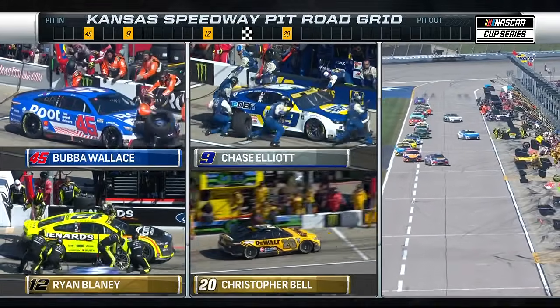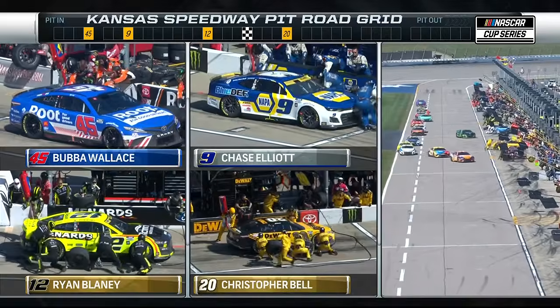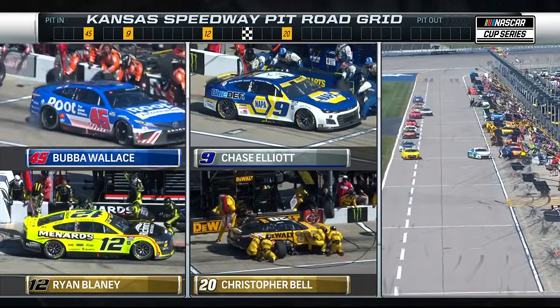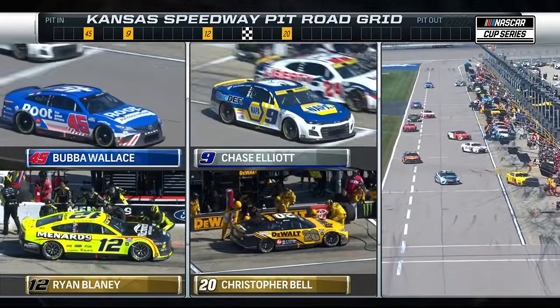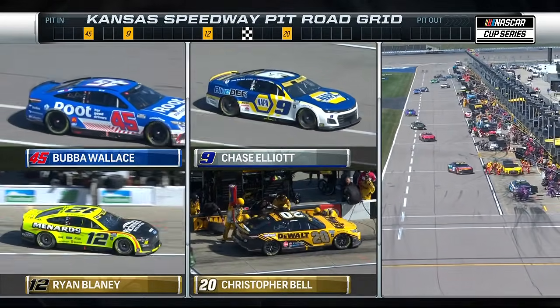Bubba Wallace top left, still tight on that race car as they take 4 tires and Sunoco fuel. Chase Elliott saying it's building free, but better that run. Could run the bottom with Will in it, Parker. And you see Ryan Blaney pitted there. He was feeling like the car was just getting a little loose.